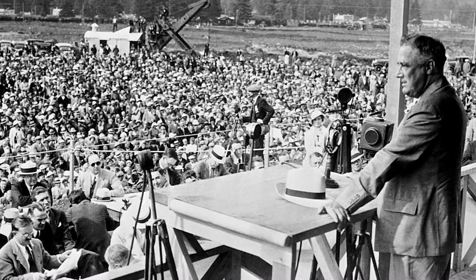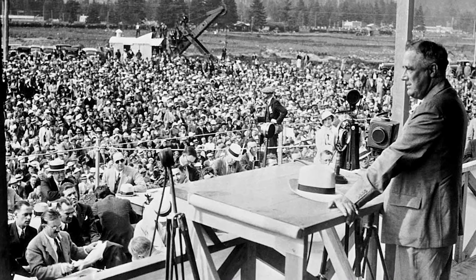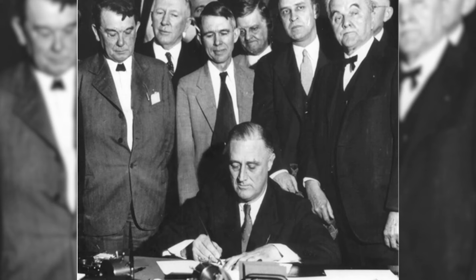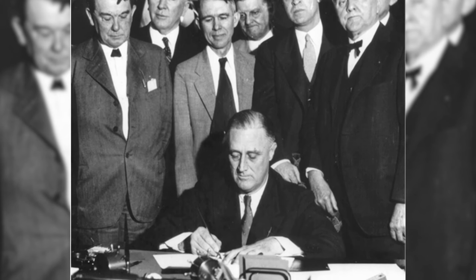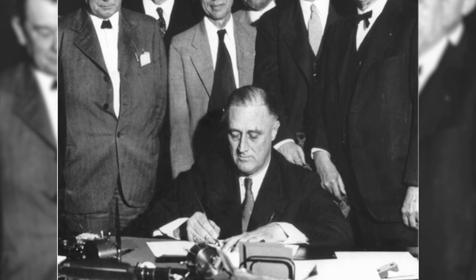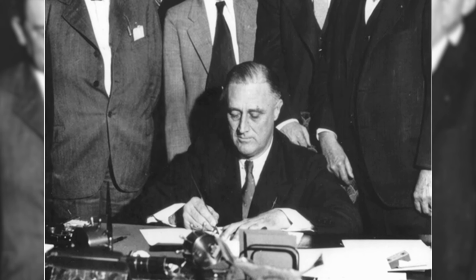The new president immediately signed an executive order closing all banks in the United States temporarily until their solvency could be determined. He also called Congress into special session and sent a series of bills designed to address the nation's problems. Collectively, these bills became known as the New Deal.